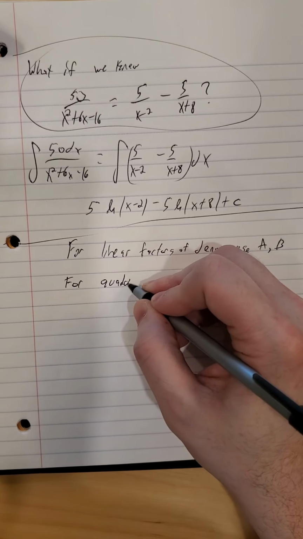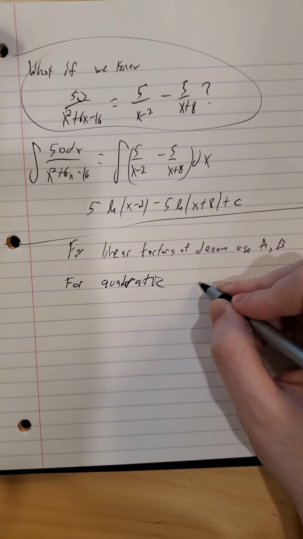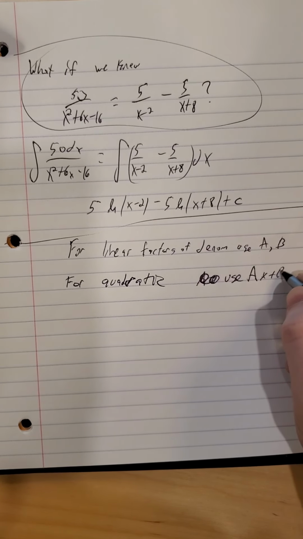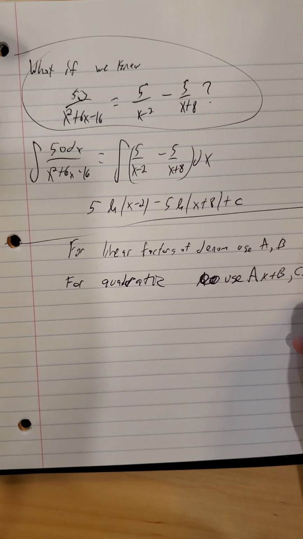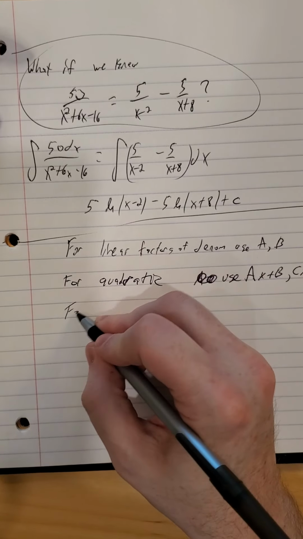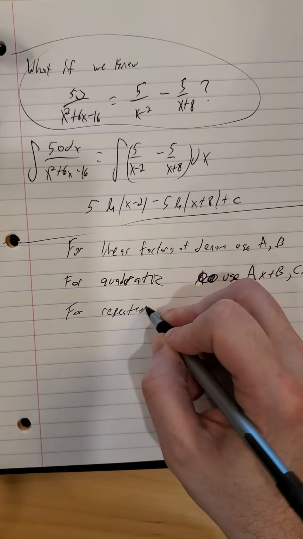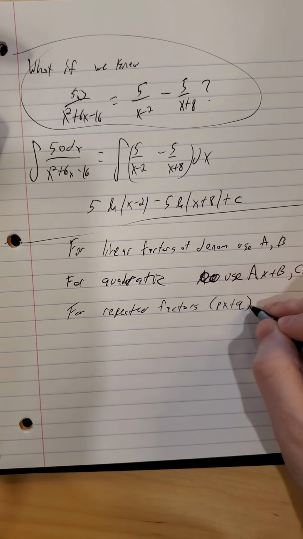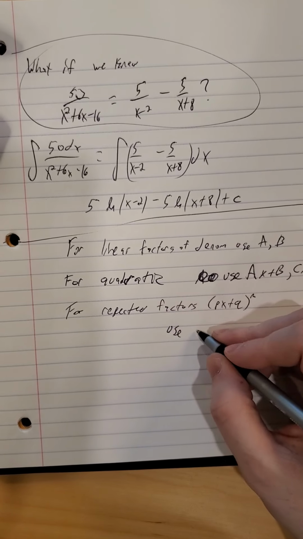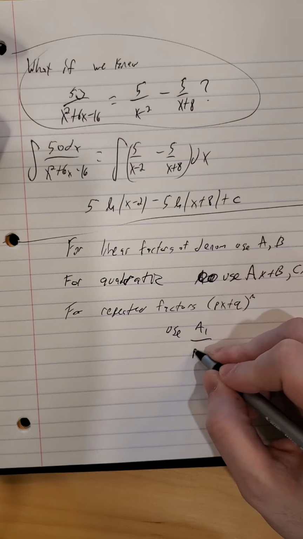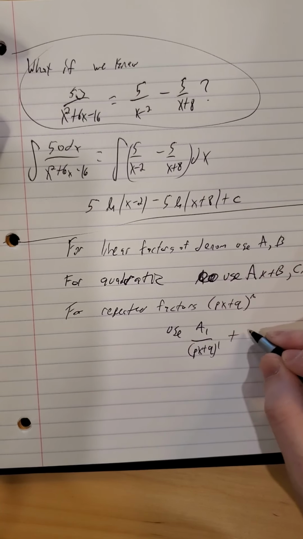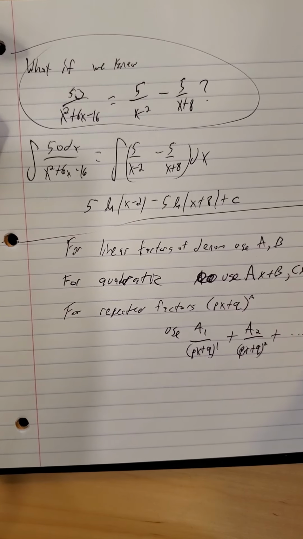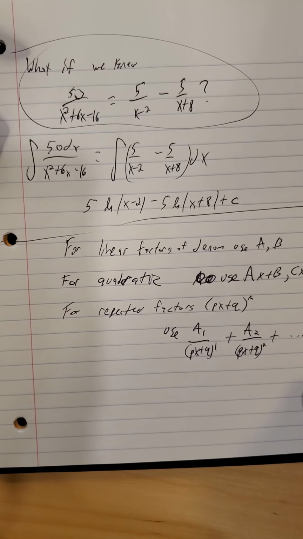For quadratic, we use Ax plus B, Cx plus D, etc. And for repeated factors, px plus q to the, say, m power, use one of them over px plus q to the first, another over px plus q squared, and keep going until you're over the mth one.